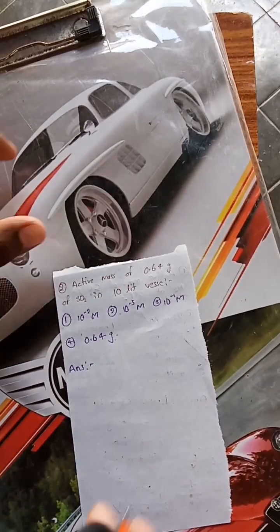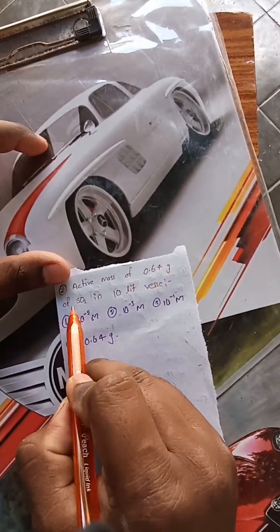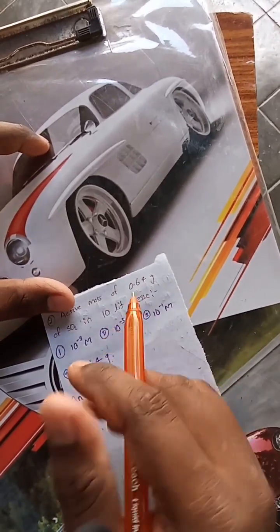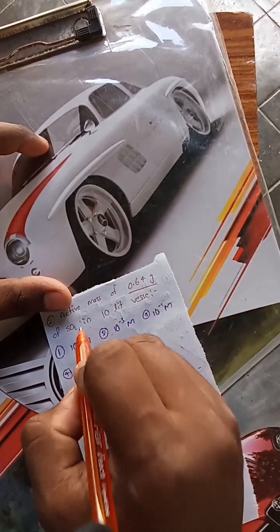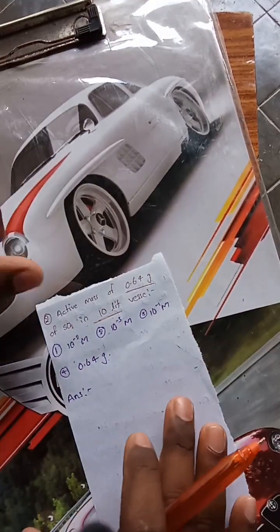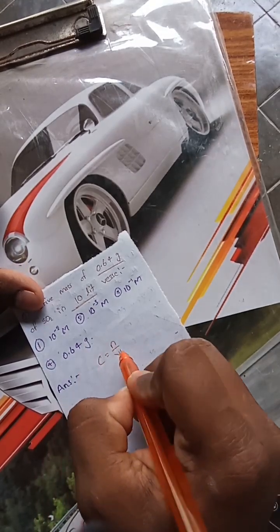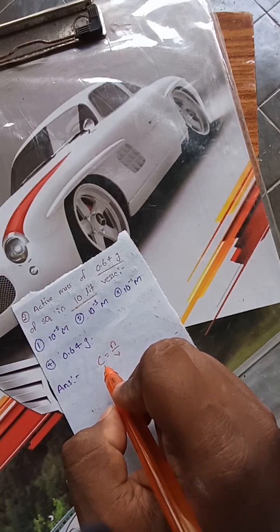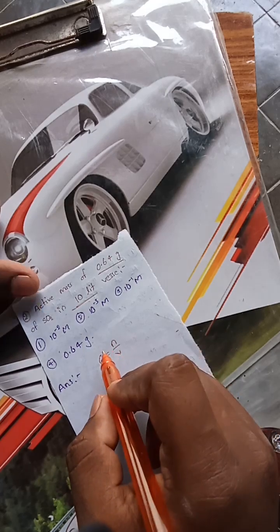Our second question is: active mass of 0.64 grams of SO2 in a 10 liter vessel. Let's underline the information given: 0.64 grams and the 10 liter vessel. Let's try to find the answer. As we know, the concentration equals number of moles by volume. It is better to understand active mass as the concentration term itself.